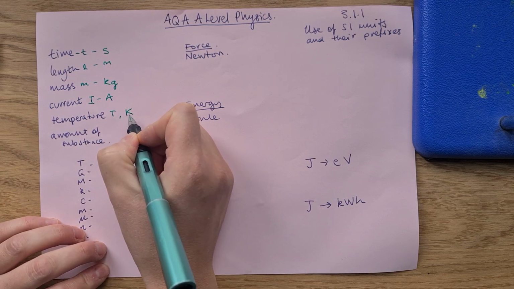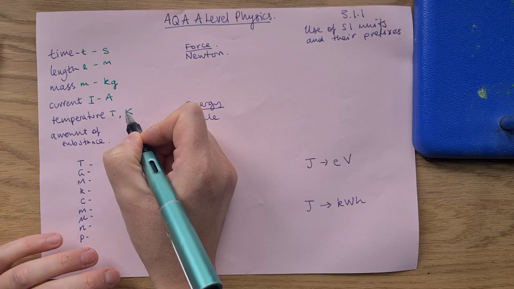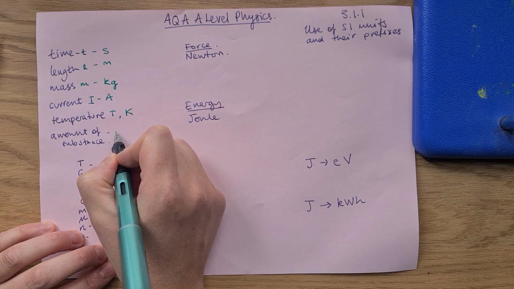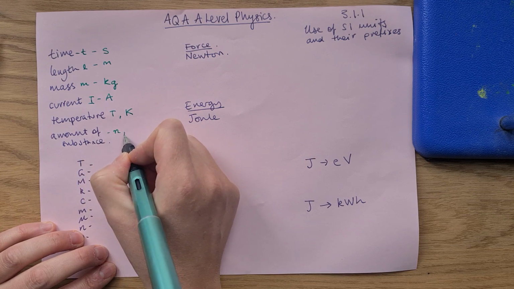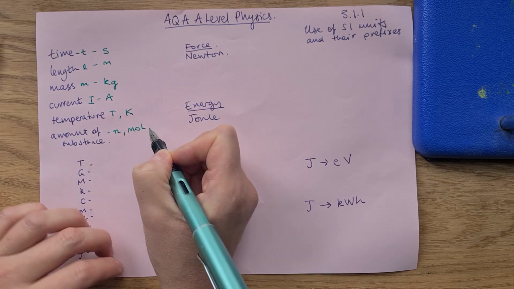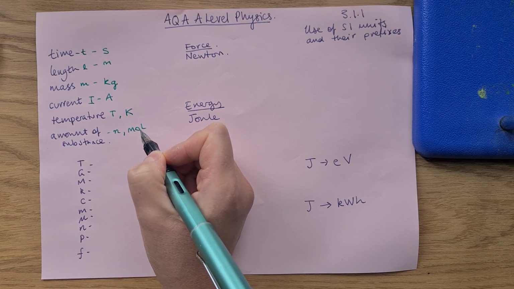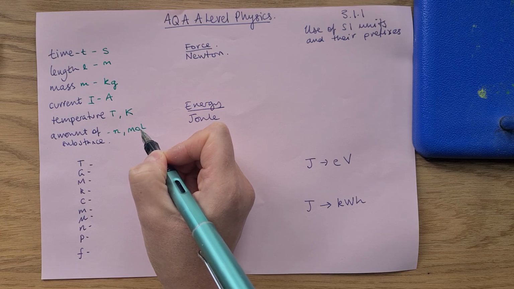So temperature is measured in kelvin, which is something you cover in the year 13 course, or if you do A-level chemistry as well. And then amount of substance, from chemistry, is n, and that is the mole. So these are the 6 base units by which we measure things in the world. We can use them to derive other units.